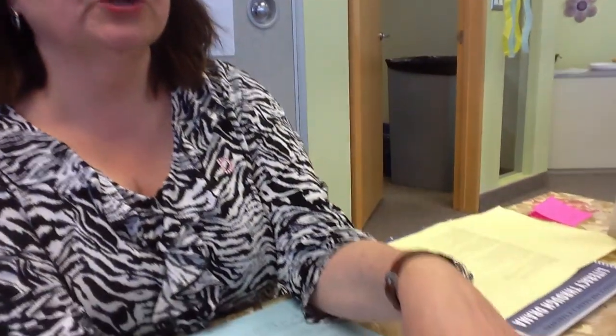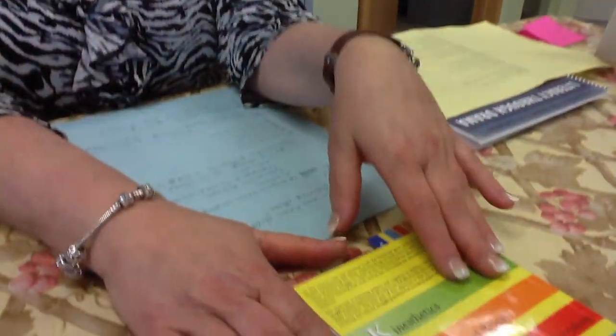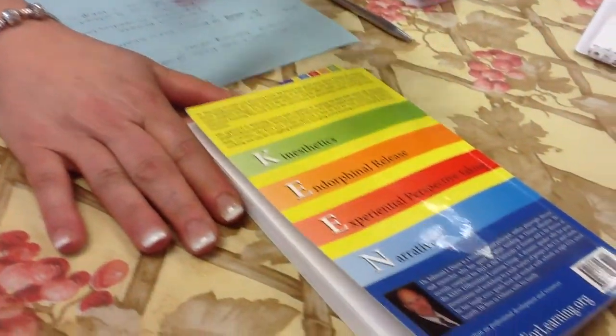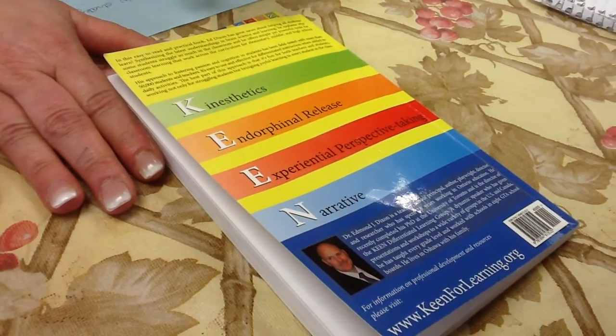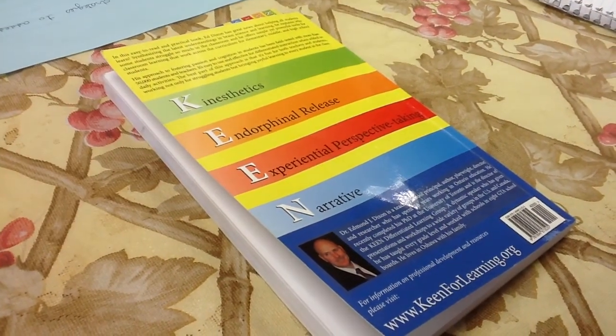So the question I came up with was, how can I use Keen strategies to assess student learning skills? And Ed Dixon came and did some research and workshops at our school. He was piloting his book, and that's what Keen stands for.